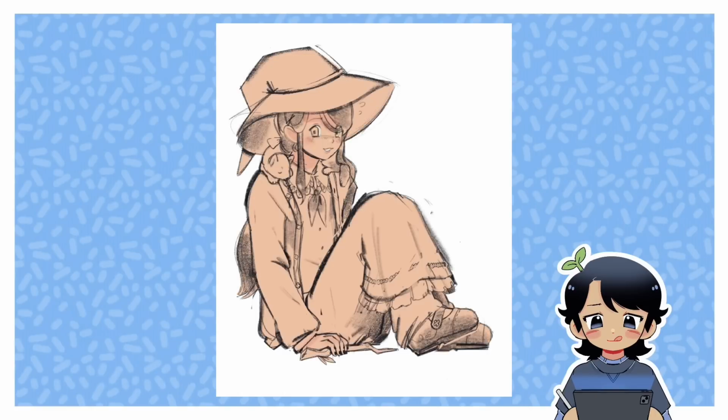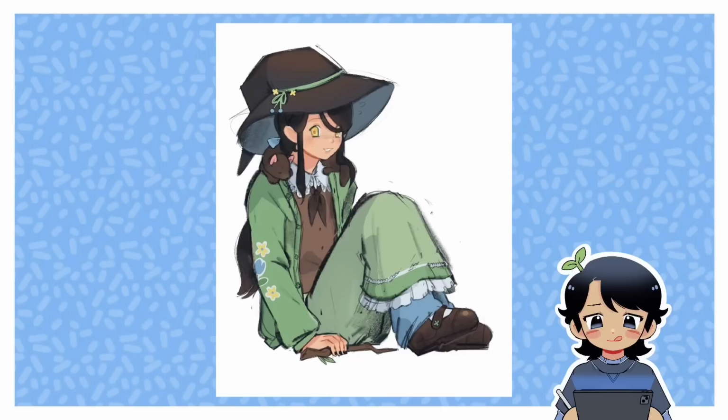So he has a very cozy outfit with lots of layers, like a sweater and a long skirt over jeans and some brown Mary Janes with a little clover button. Low-key want those shoes. Jade wants the shoes too. But I had trouble with the colors.